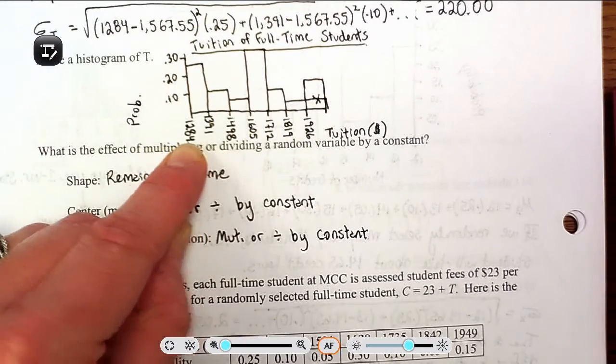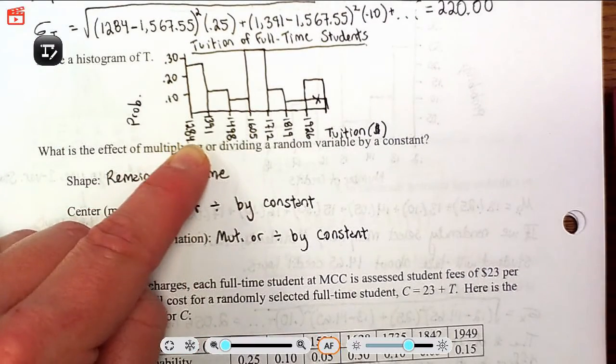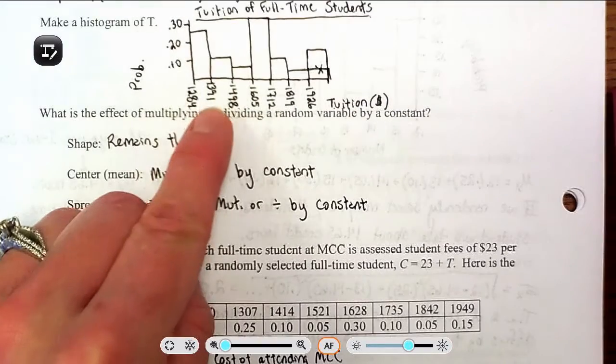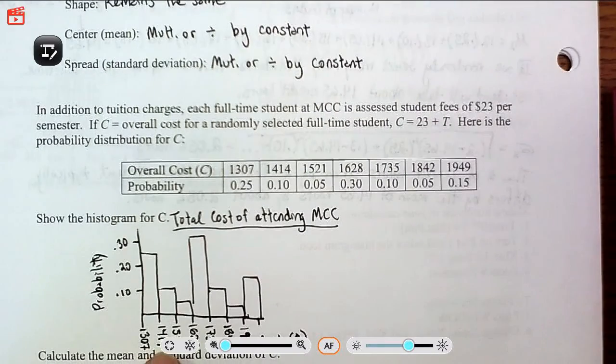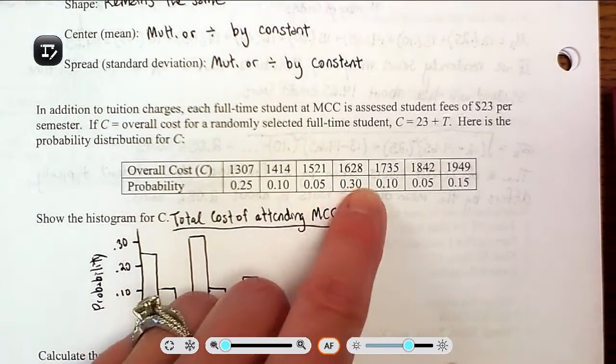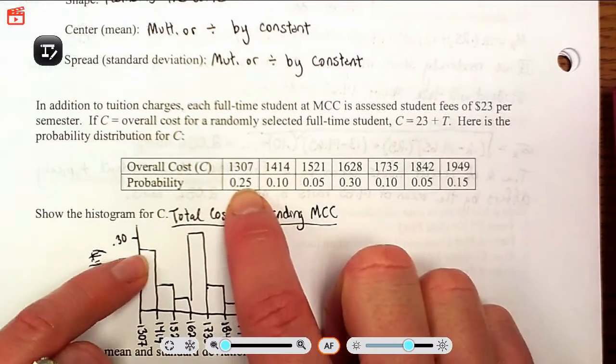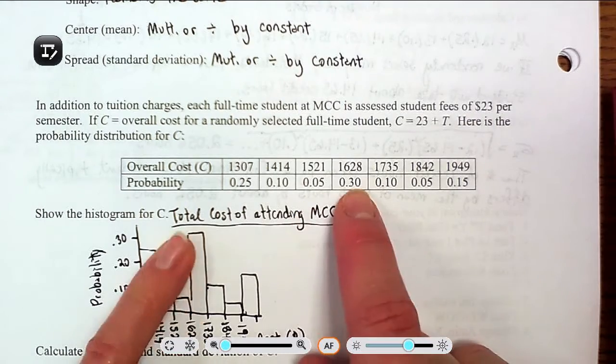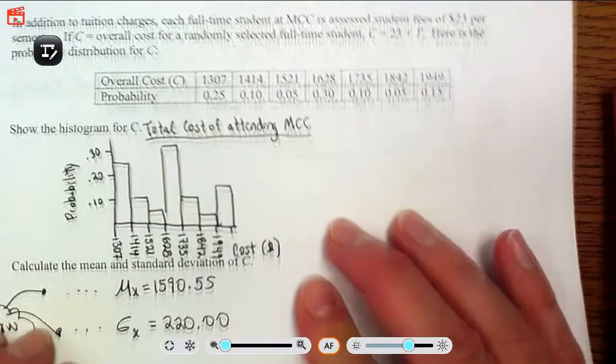All that we're going to do is move each of these up by $23. So 1284 is now 1307. 1391 is now 1414. But as you can imagine, all my probabilities stayed the same, so it's going to go down in order from 0.25 to 0.10 to 0.05 still, and it's still going to do the same thing as we had before. So let's discuss.